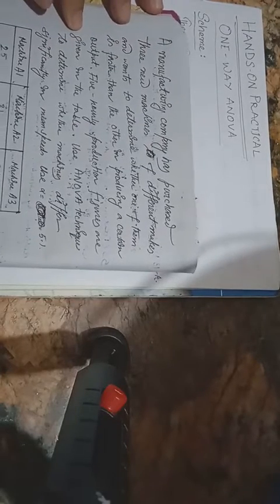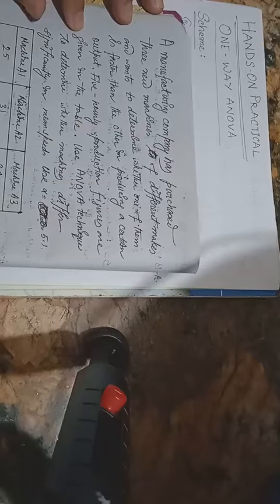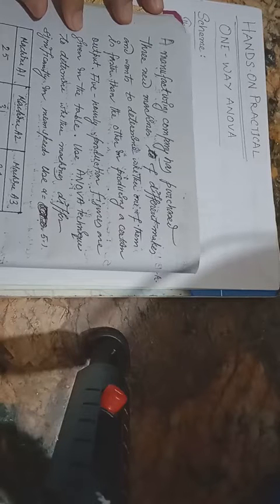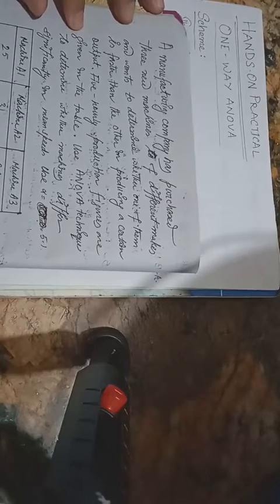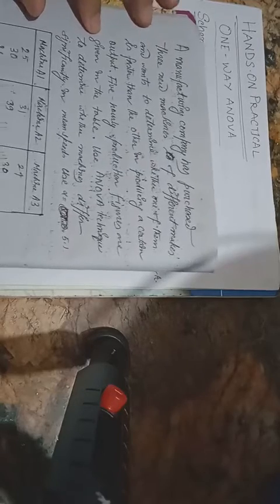In this session, I will be showing how to do practicals manually using a calculator. My topic today is one-way Anova. In my previous videos, I have shown how to do Anova using MS Excel, but now I will be showing how to do the Anova and other things using just a calculator.